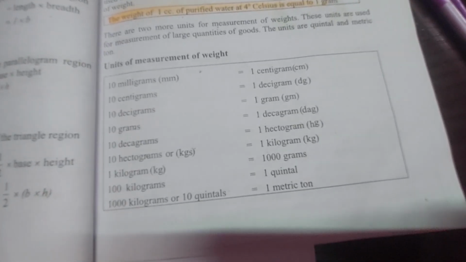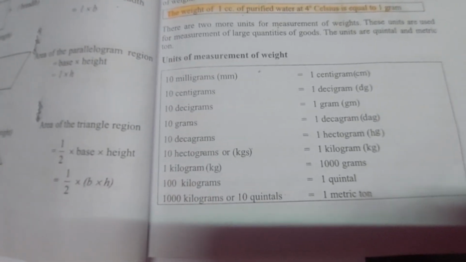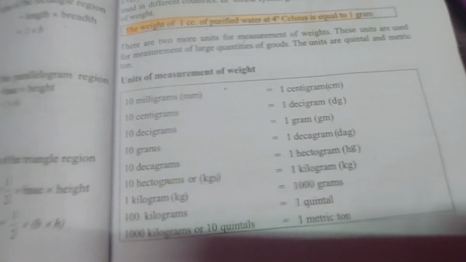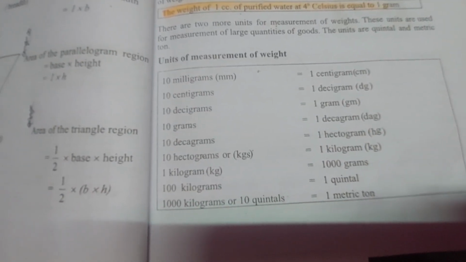That's very important when you do the maths. When you do the maths, this would be very important in order to convert the units. Let me just go beyond.